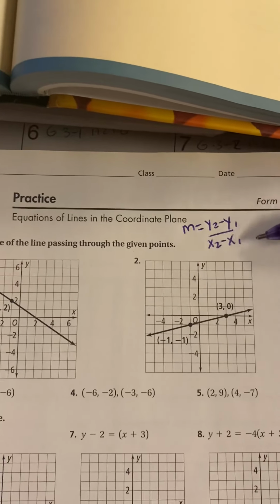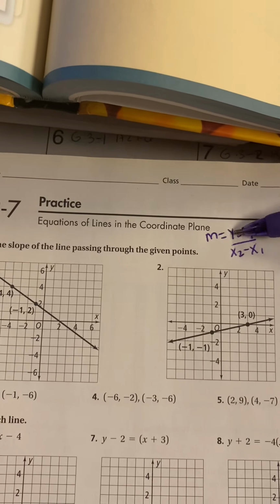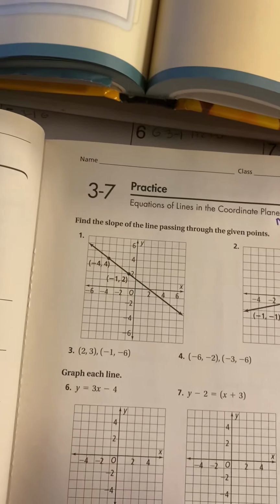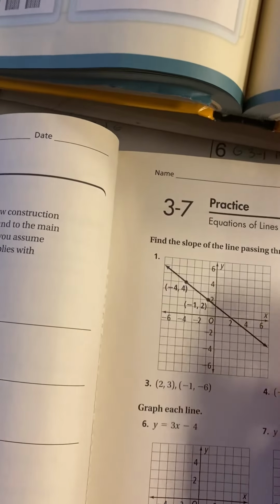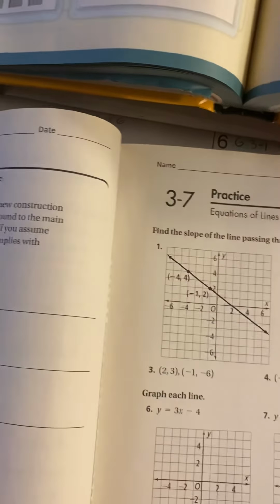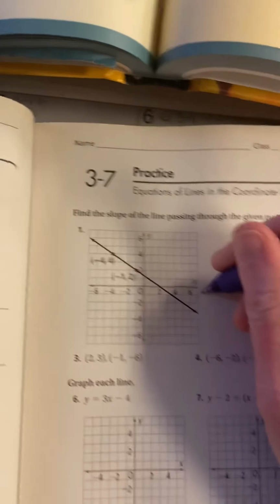The only time order really matters, you can put this one over here, it doesn't matter, but whatever y and x go together, they have to be on top of each other. Okay? So this one is graph and it gives us our points. So I'm just going to take my y's and subtract them, and I'm going to subtract my x's in the same order.